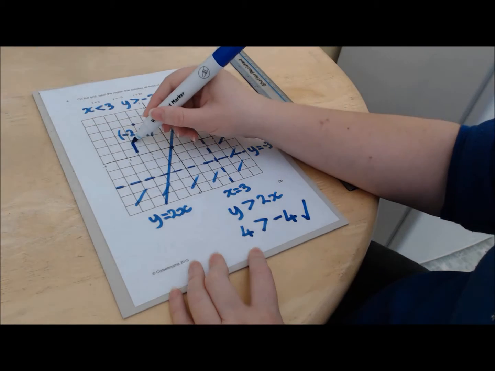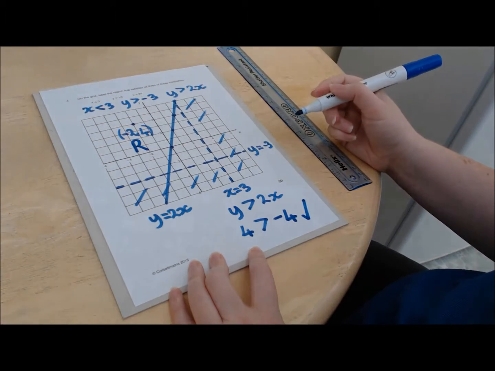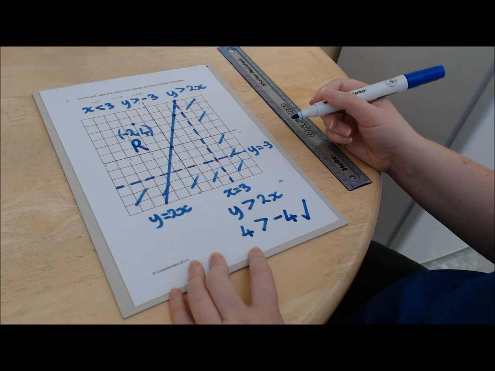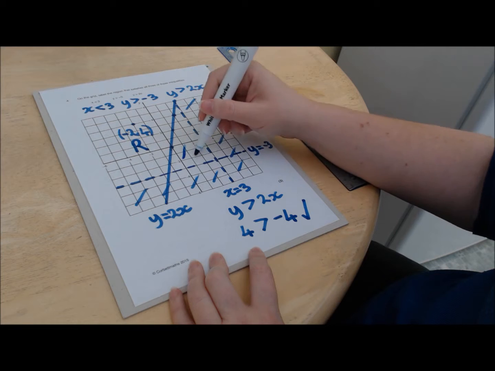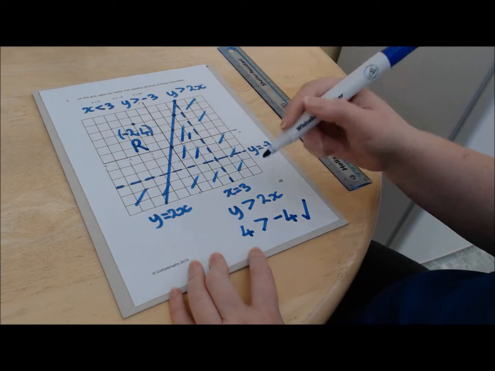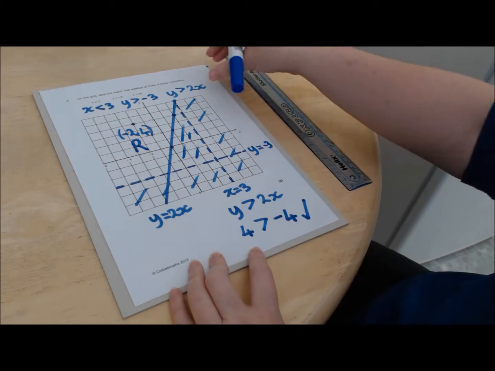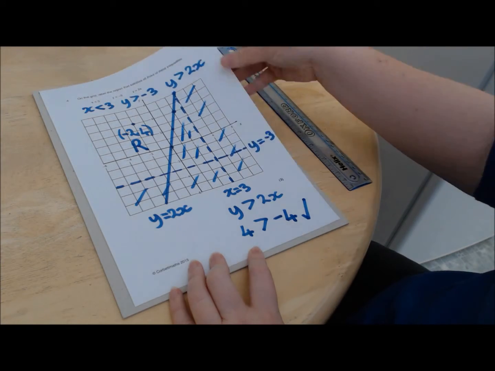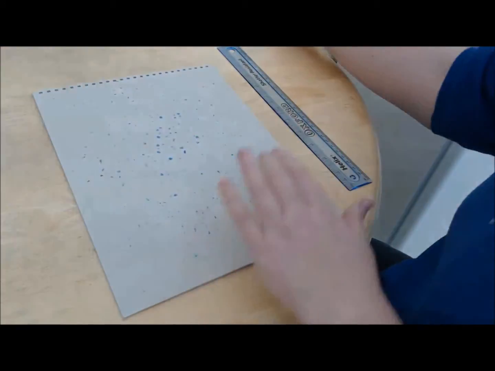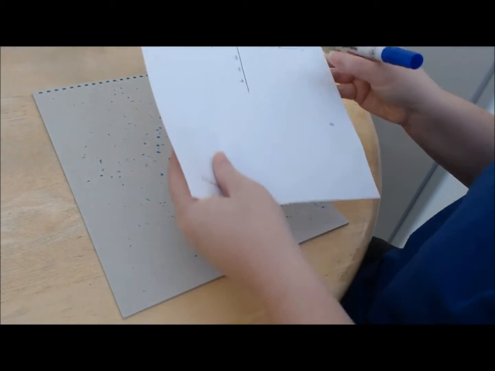So actually this side of the line is the region we're interested in. Okay, I'm not going to go through and prove it again, but this side is not included. If you tested out a point in that line, you'd find that it doesn't fit this inequality. So let's do another one.